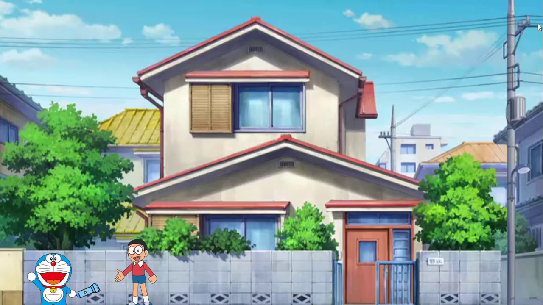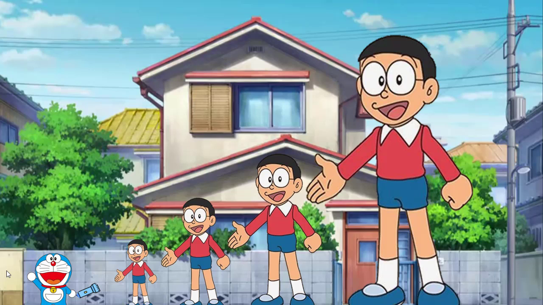Okay, let's see together what's going to happen with Nobita, because Doraemon will use it on Nobita. Wow, look at this! Nobita is getting bigger! Bigger and bigger! Wow! So right now we know the function of this flashlight: to make someone or an object bigger. So basically this is the illustration of our lesson today about dilatation.